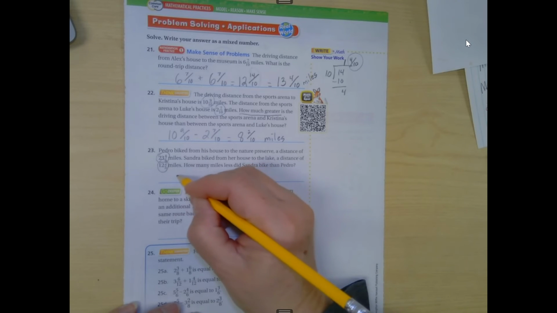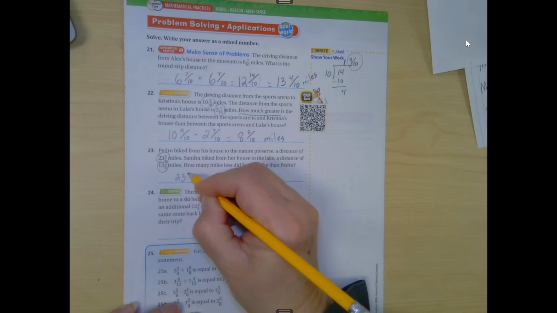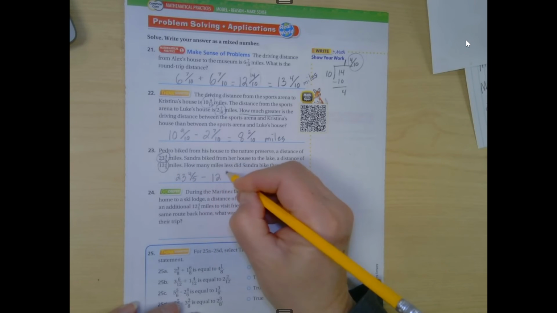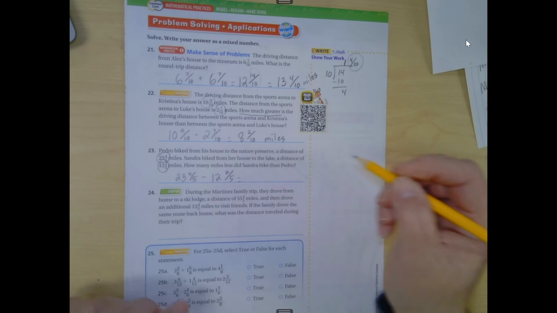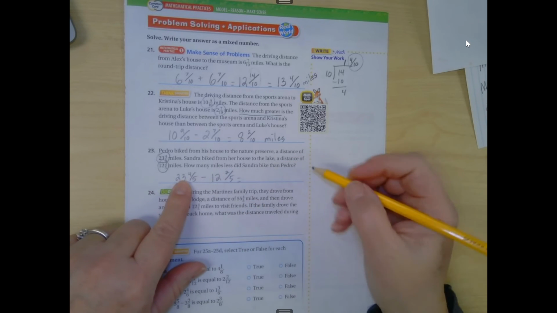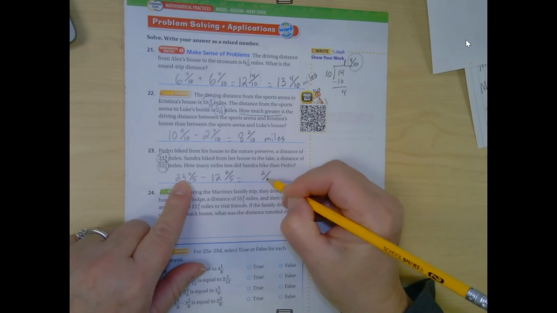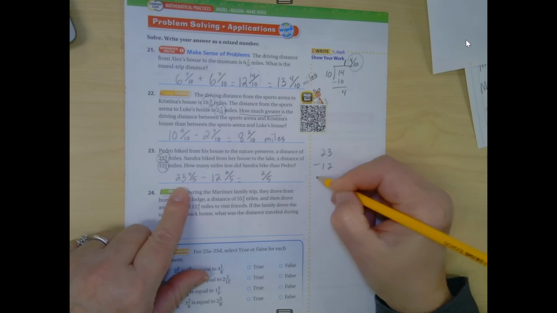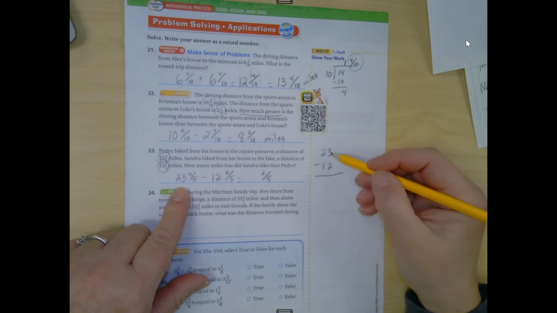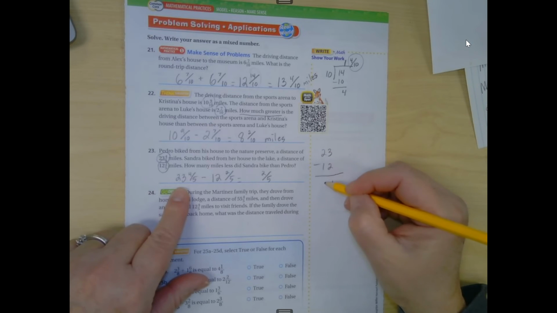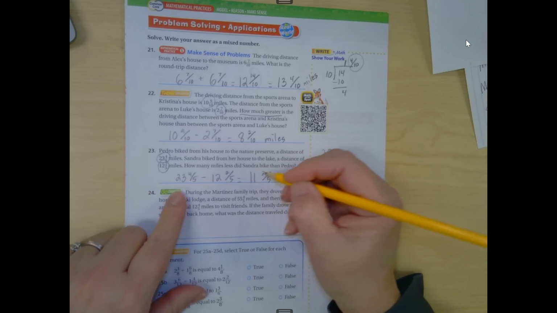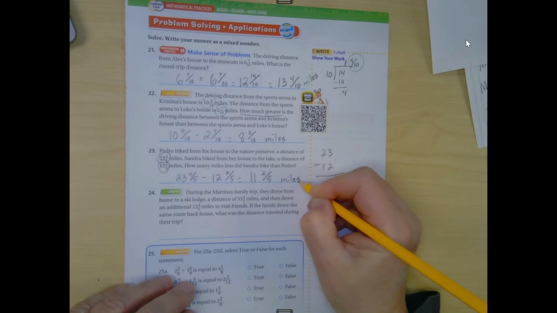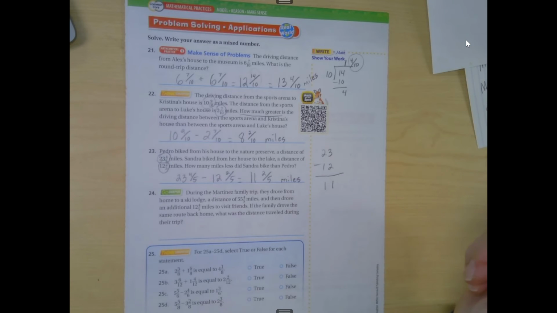So I've got 23 4/5 minus 12 2/5. Okay, I can do the 4/5 minus the 2/5 and get 2/5, but then I've got 23 minus 12, and I need to see that going up and down. So I've got 1 and 1. So I get 11 2/5 miles. So far I've gotten 3 out of 3 right. Woohoo!